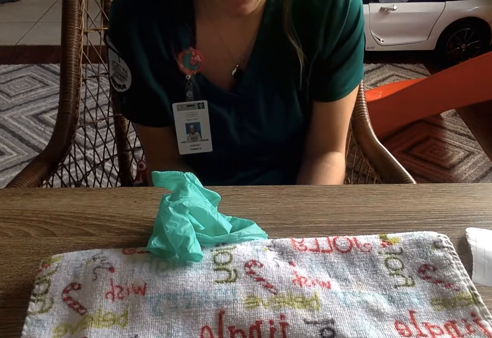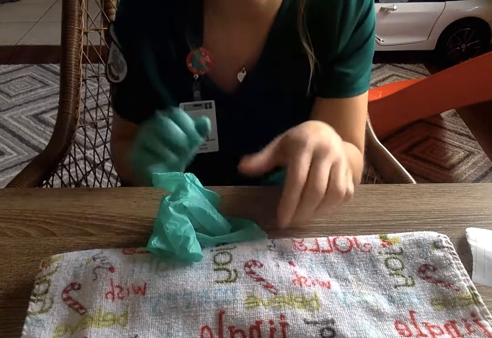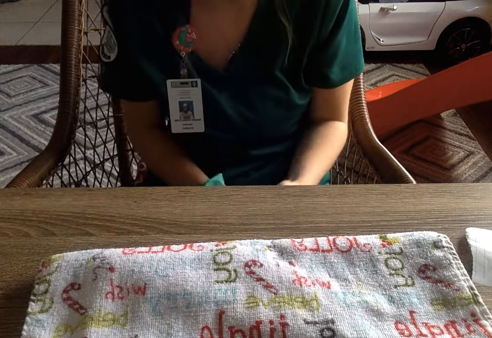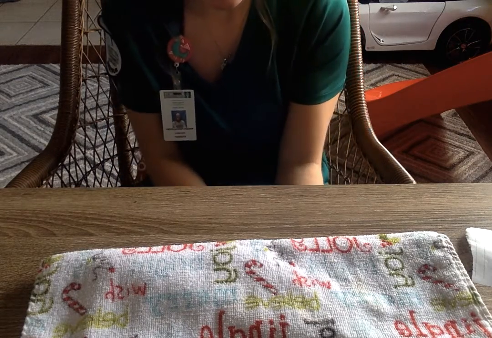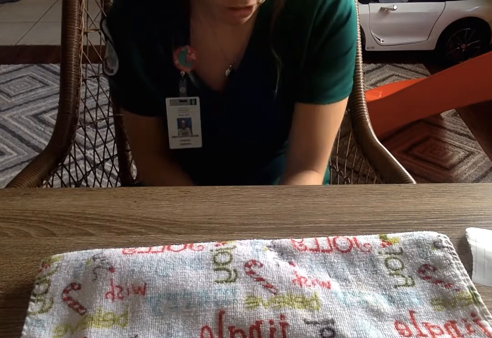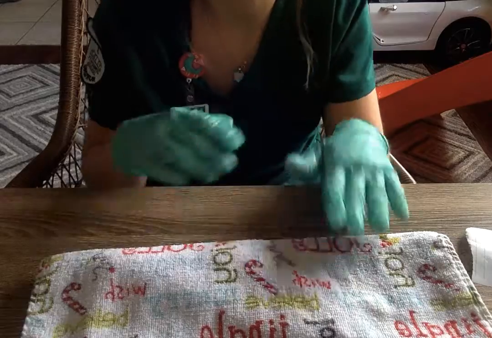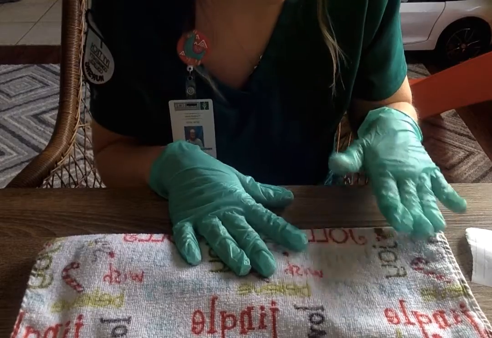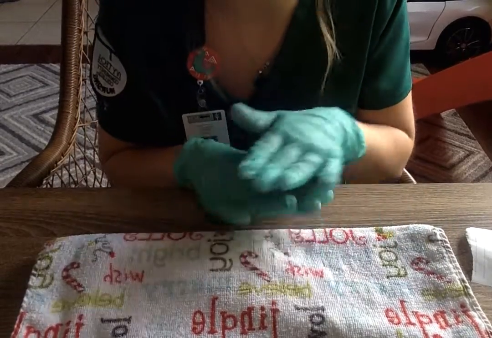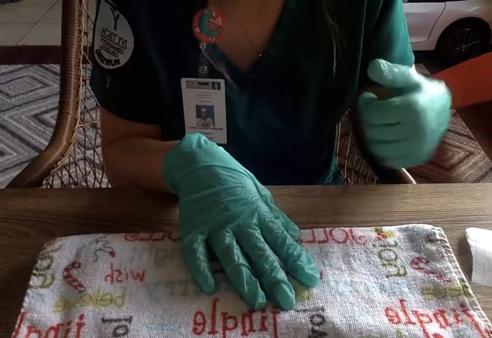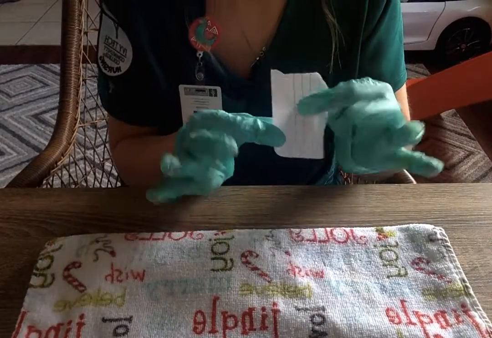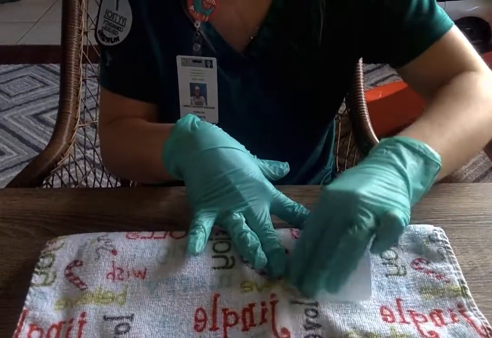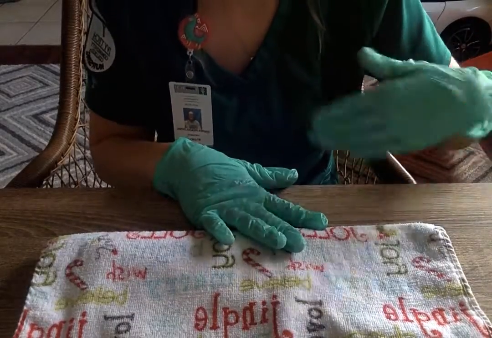So after I take off the old patch, I would go ahead and wash my hands again and don some more gloves. And I would rotate the site of the patch. So I'm going to be putting it on his arm now. So what I would do is I would assess the skin, make sure that it's in a good spot. There's no cuts, lesions, anything like that. And if it's good, then I would take my alcohol swab, and I would start from the circle, and I would work my way out like so. Let it dry.